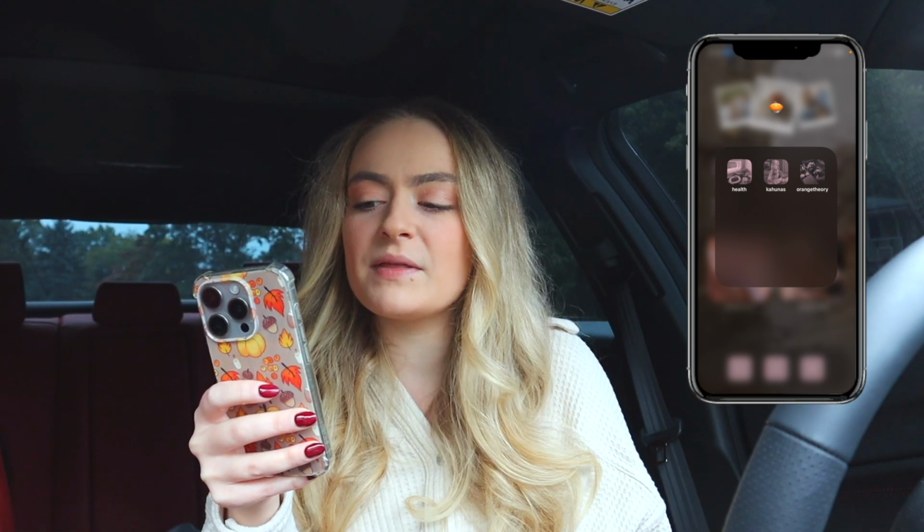Next, I have my Pi folder. These emojis have honestly nothing to do with the actual apps in the folder. I just thought they were aesthetic and they reminded me of fall. But I have Health. I have this app that I use that I don't know how to pronounce for my personal training progress, and then I have Orange Theory.